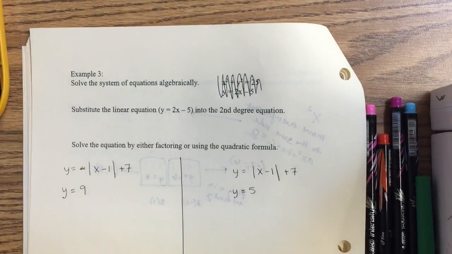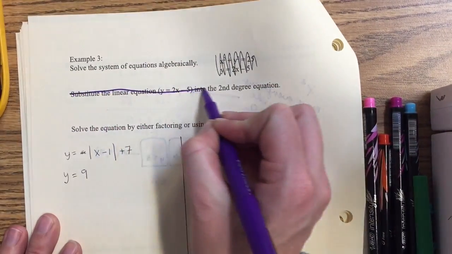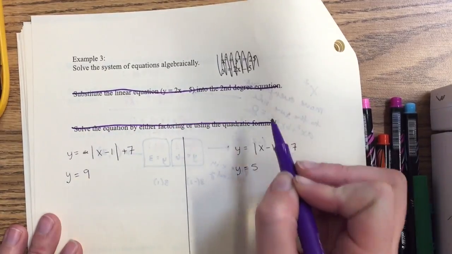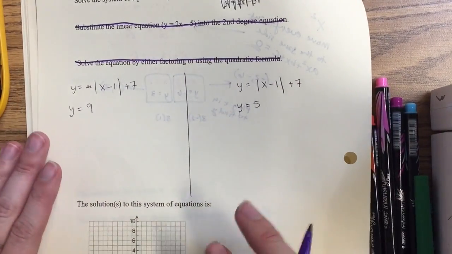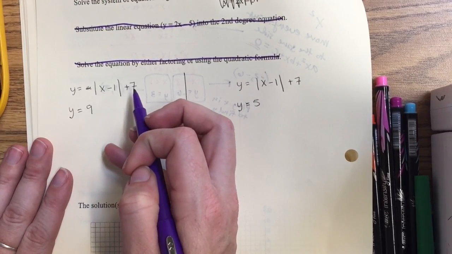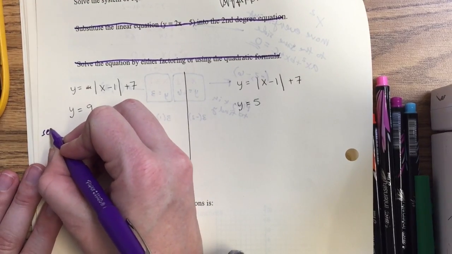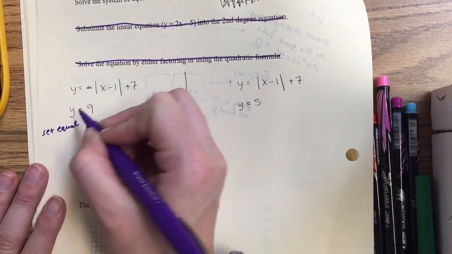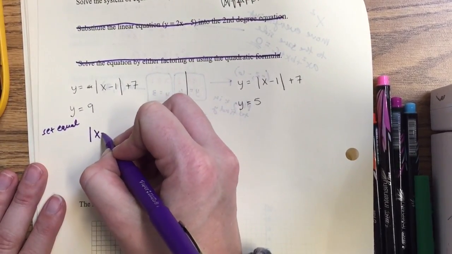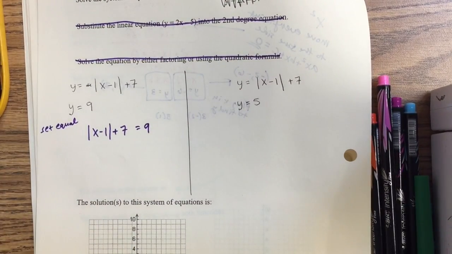On example 3, I need you to scribble out this example. We are going to do 2 different ones on this page. So the first one is y equals the absolute value of x minus 1 plus 7 and y equals 9. My first step is I set them equal. So I'm going to have the absolute value of x minus 1 plus 7 equals 9.